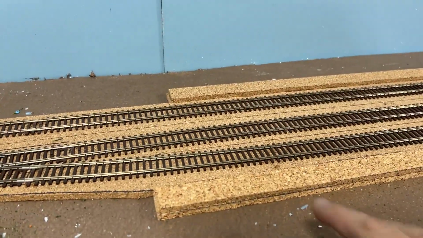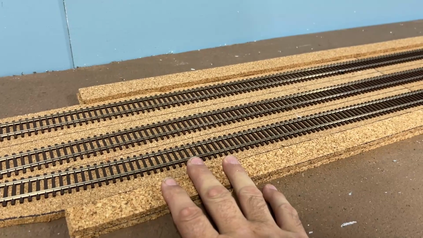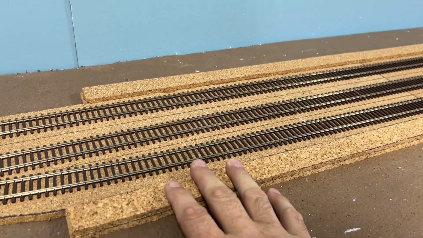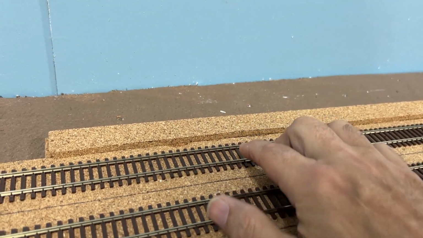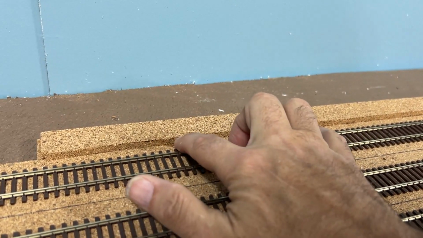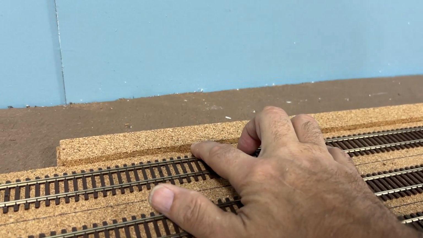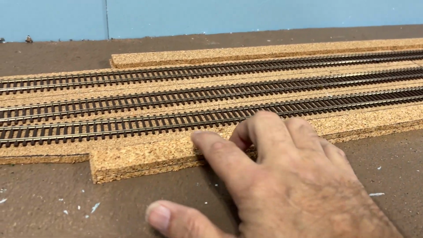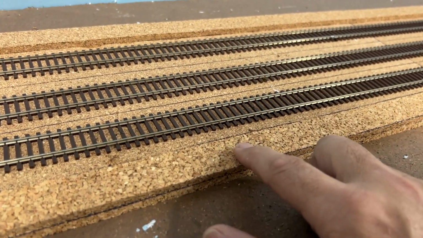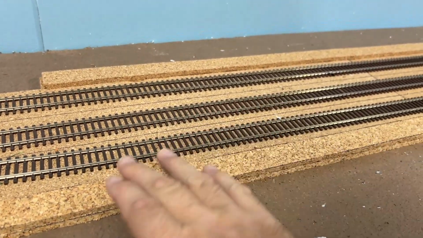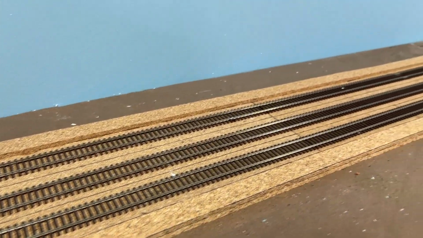So all my glue is now set. I will be painting the inside section here at least, because once I put the ballast on, you're going to see that cork area. For the top of the platform, Wifey reckons I can just paint it. I disagree. I think I'm going to have to put a bit of card on top of that to make it smooth and then paint the card.